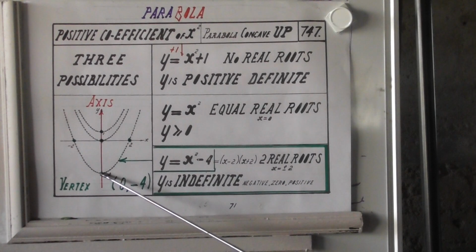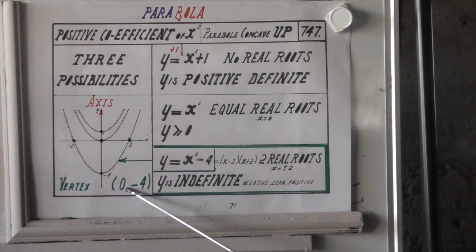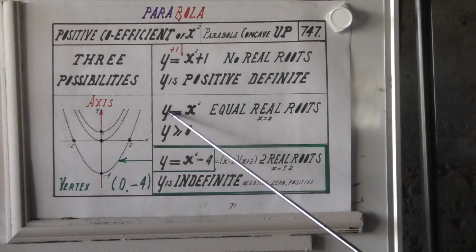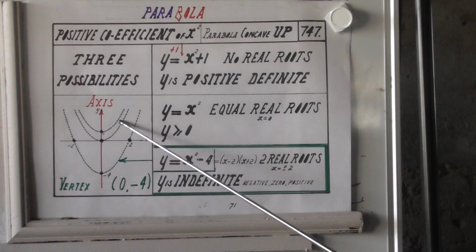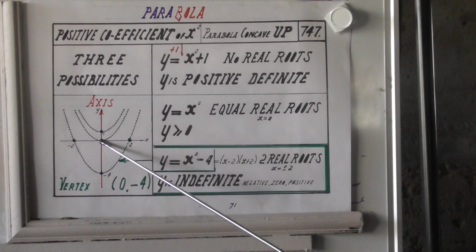So that is called the vertex. These are the coordinates: x is naught, y is negative 4. This is what we call the standard parabola. The two roots are the same.